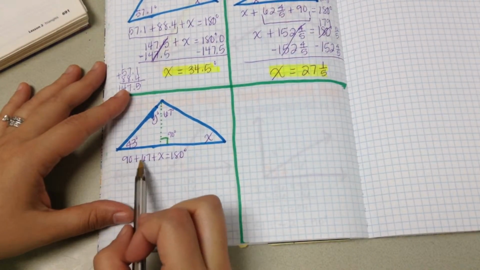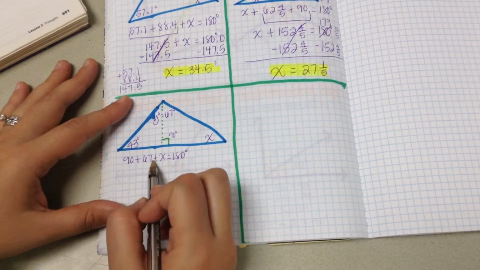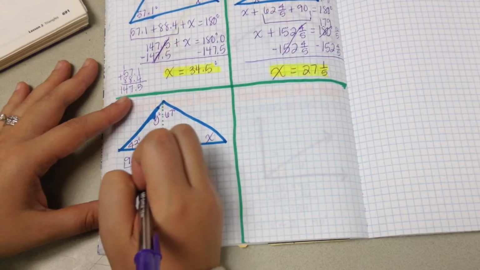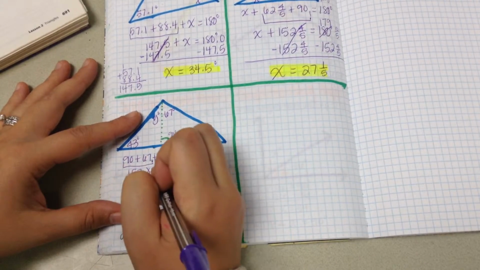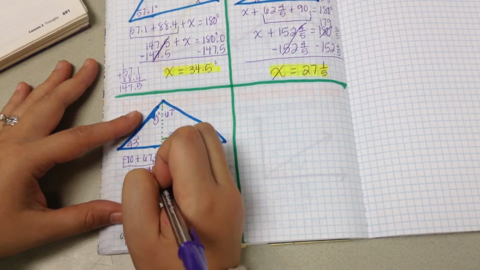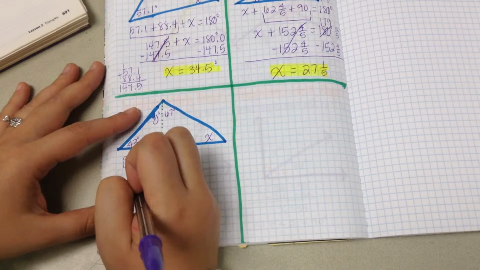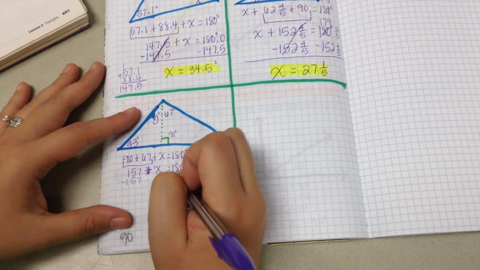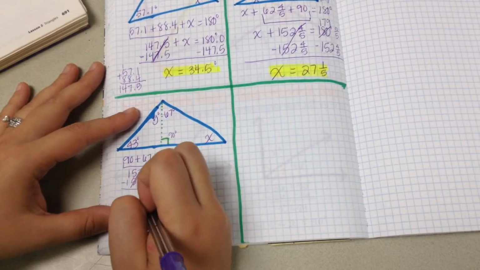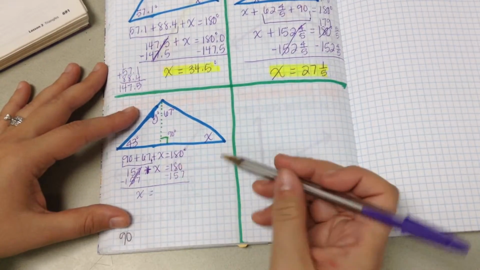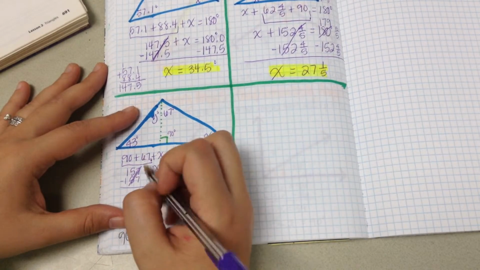So 90 plus 67, we're going to get 157 plus x equals 180, okay? So we're going to subtract 157 from both sides. So x is equal to, when I subtract 180 minus 157, I should get 23.